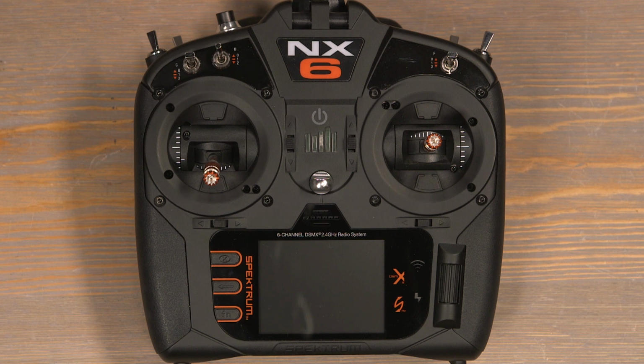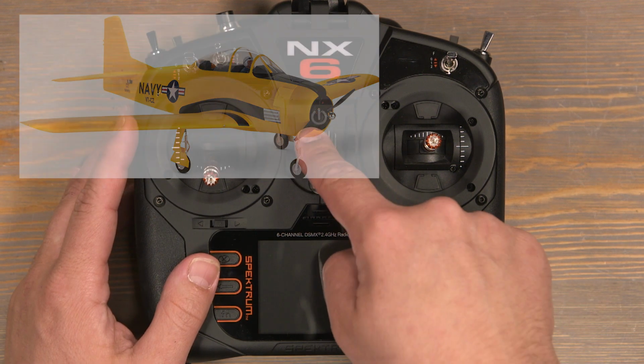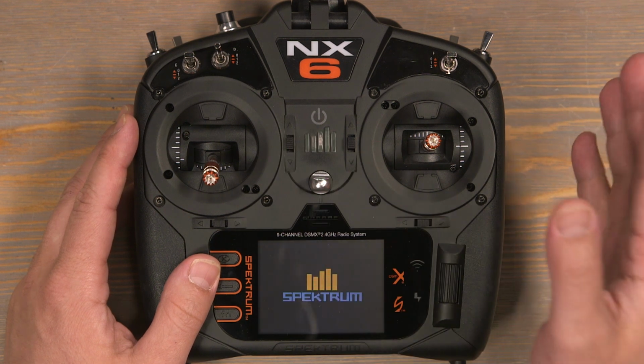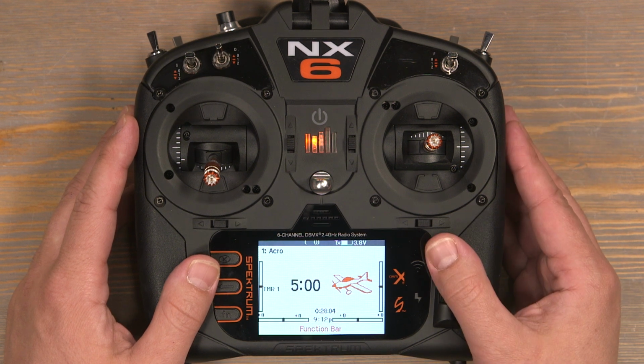Hello and welcome to this transmitter programming tutorial for the E-flite Carbon Z T-28 Trojan 2-meter. Today I'll be programming this NX6 transmitter. However, this programming is applicable for all Spektrum NX radios. Let's get started by selecting a brand new model.